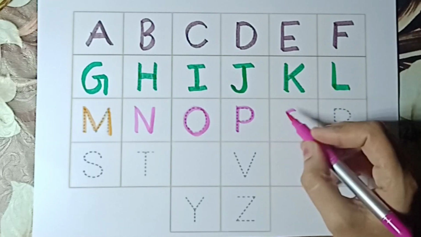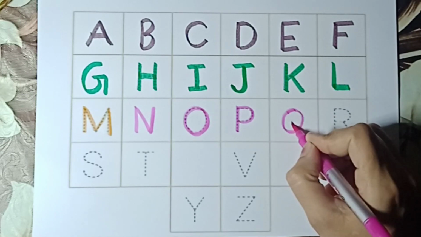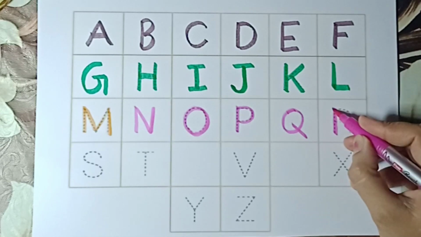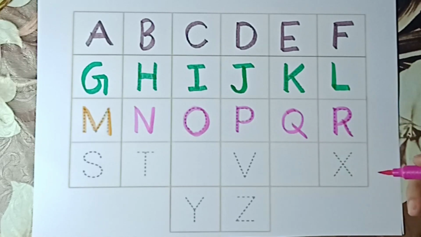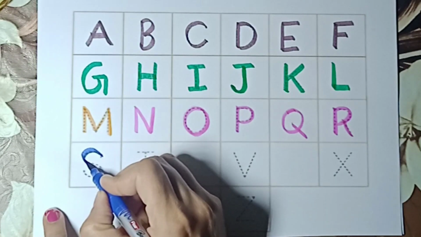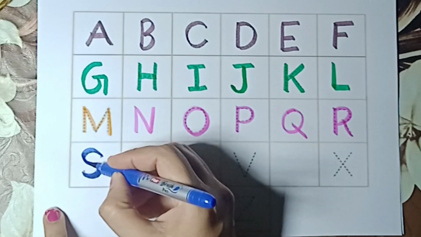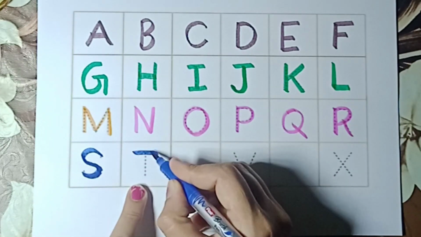Q. Very good. And this one is R. R is for rat. Very good. And next letter is S. S is for snake. Next letter is T.